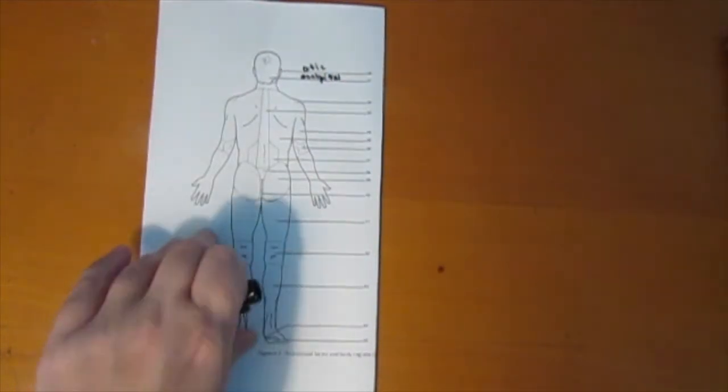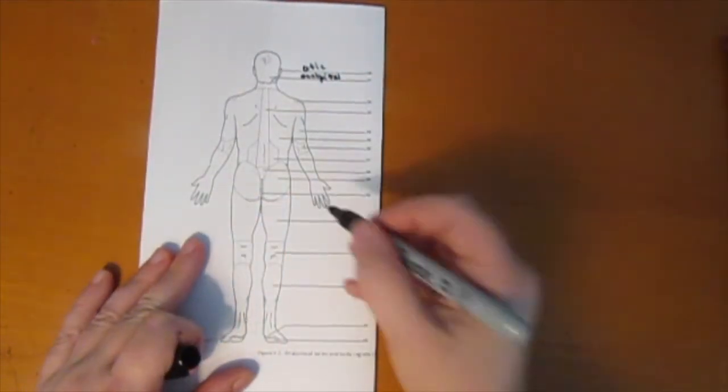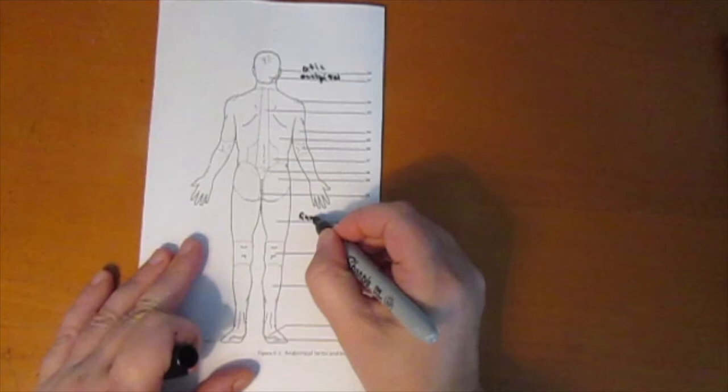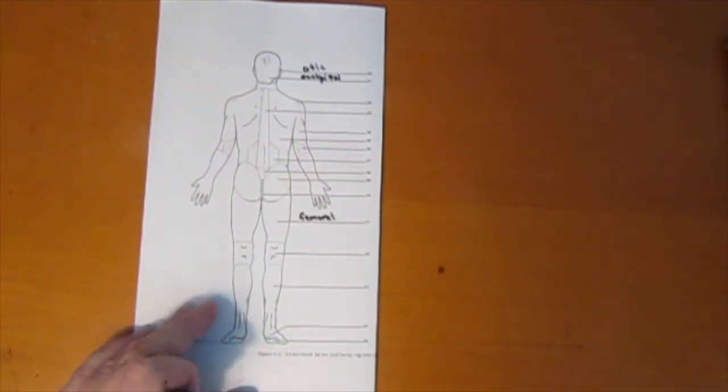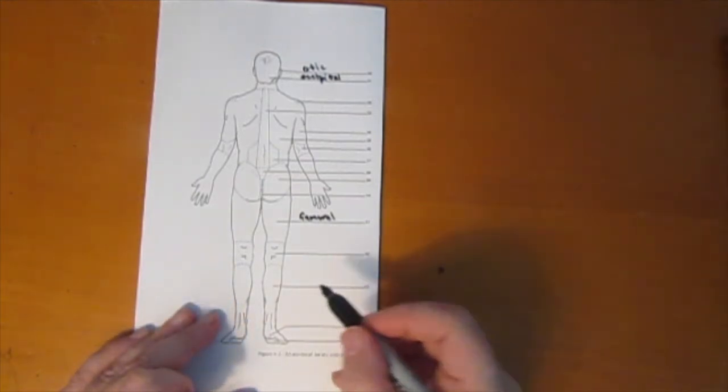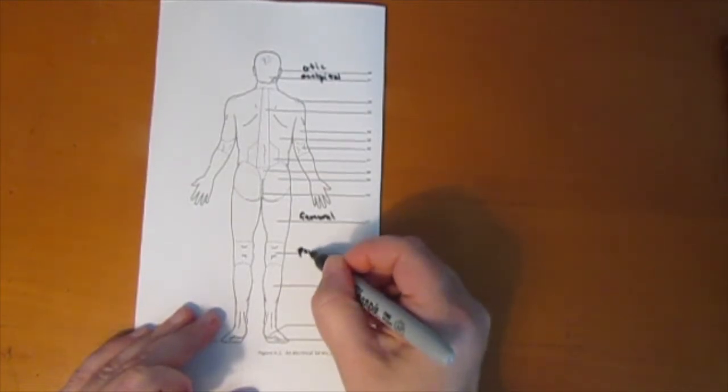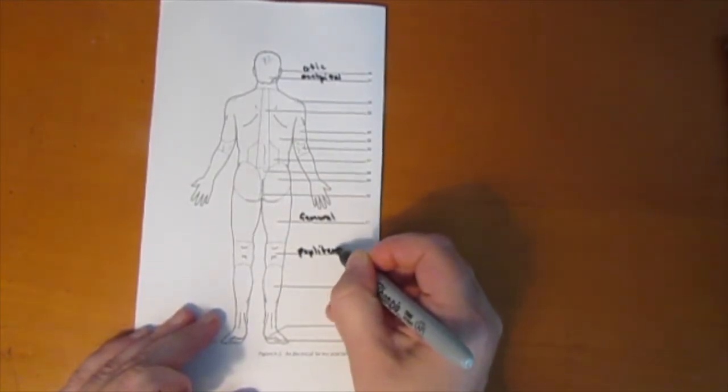Next, we have the femoral region. You might remember this from the anterior perspective. Femoral refers to the femur, the largest bone of the body, which is the thigh bone. The popliteal region, this is the back of the knee. Remember, the front of the knee was called the patellar region. The back of the knee is called the popliteal region.